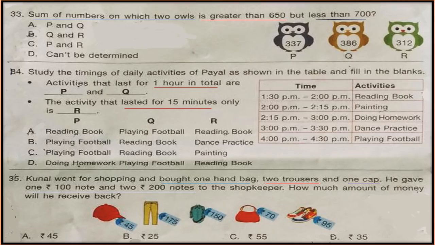Question 33. The sum of numbers on which 2 owls is greater than 650 but less than 700. Now some numbers are given on owls P, Q and R. The sum of numbers on which 2 owls is greater than 650 but less than 700.